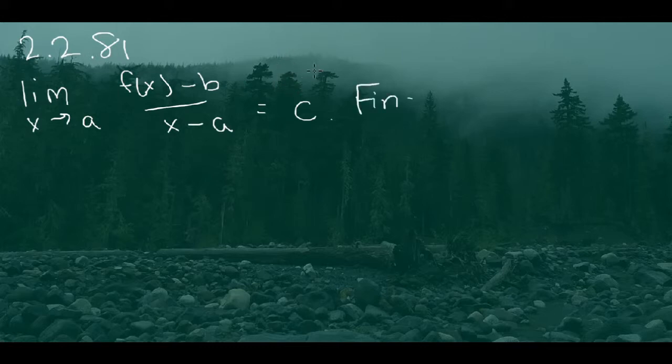And then I want to find the limit as x goes to a, some constant, of f(x).